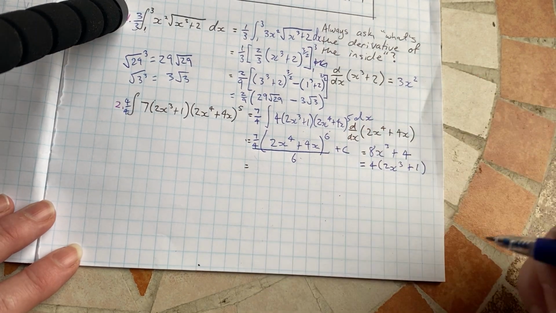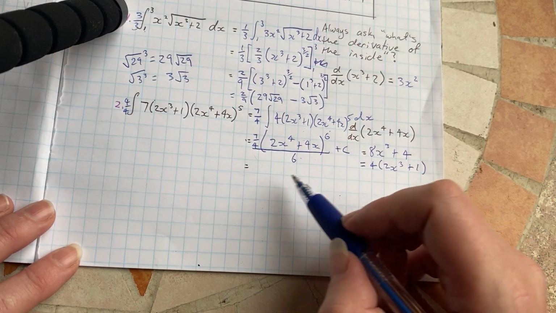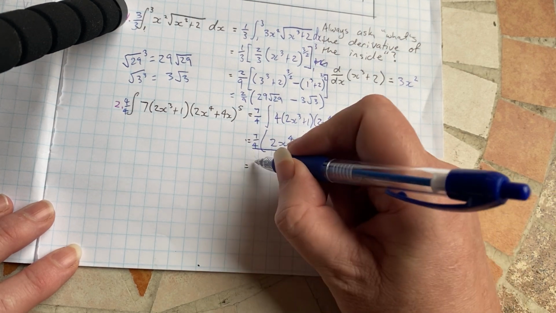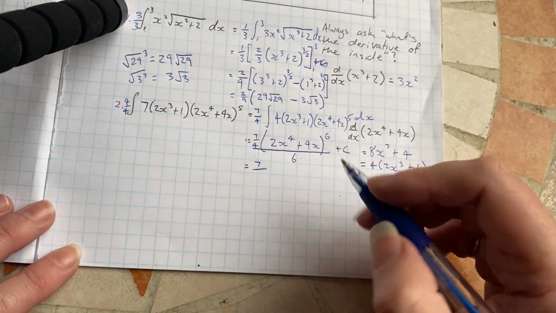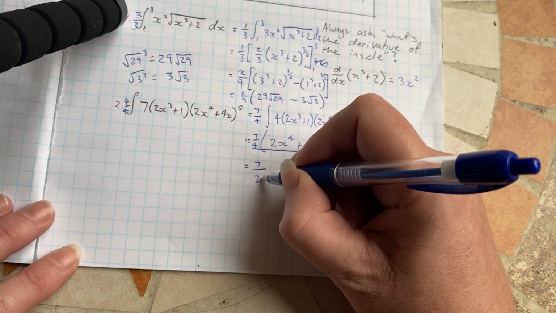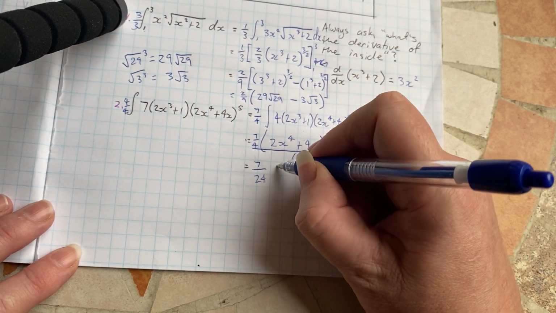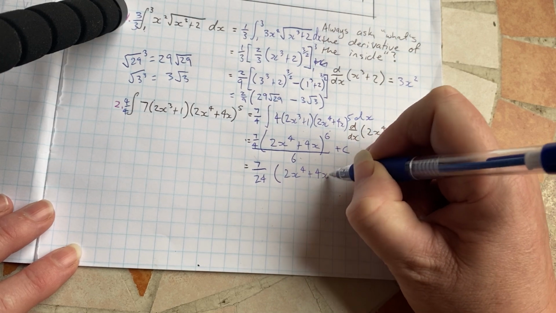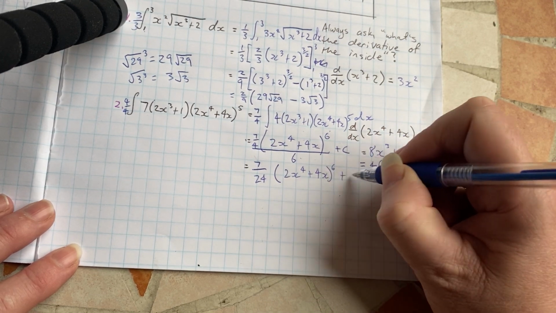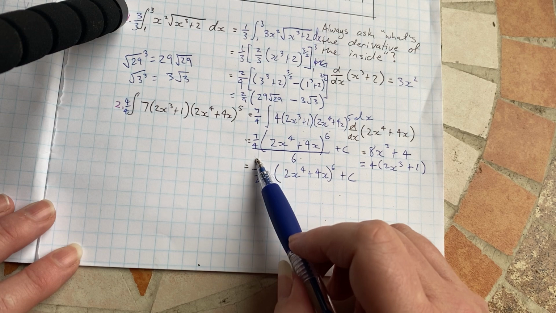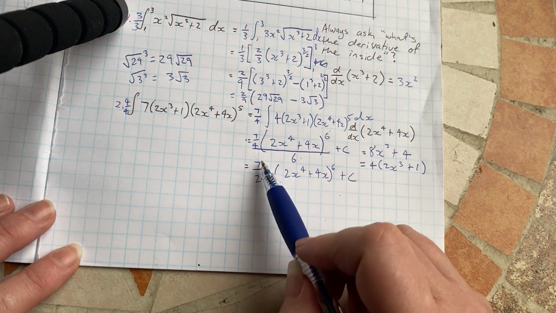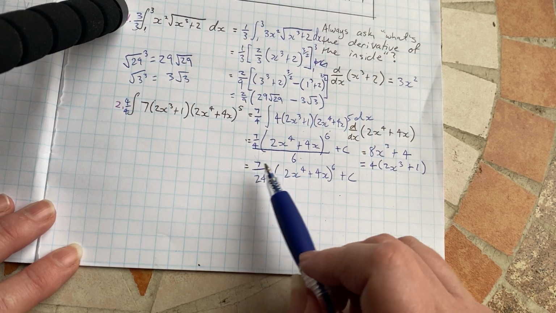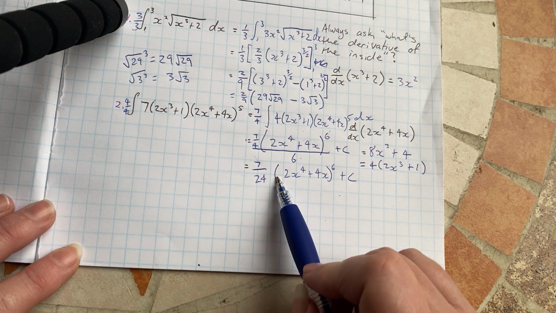Don't forget your plus c. So let's just tidy that up just a little bit. So our numerator is 7. Our denominator is 4 6s are 24. I might just leave it at the front this time. 2x to the 4 plus 4x to the power of 6 plus c. Just remember with this bracket, you can write it next to the 7, you can write it next to the whole fraction, but whatever you do, do not write it just next to the 24.